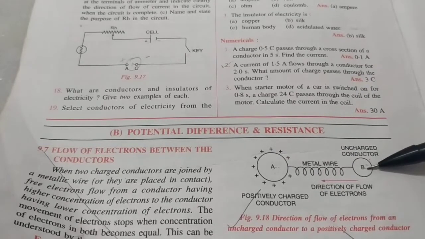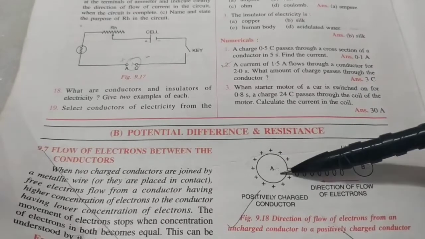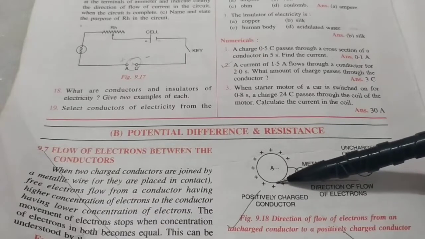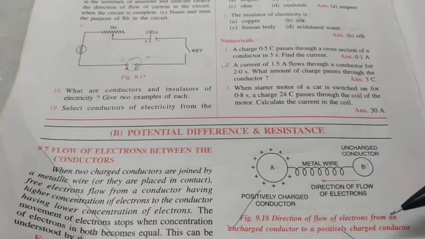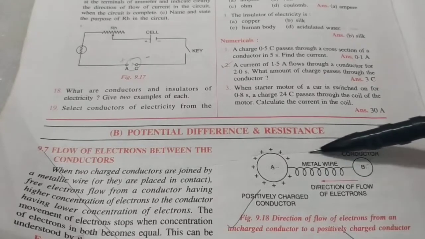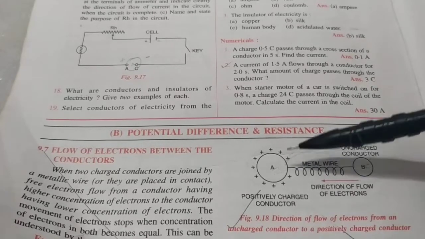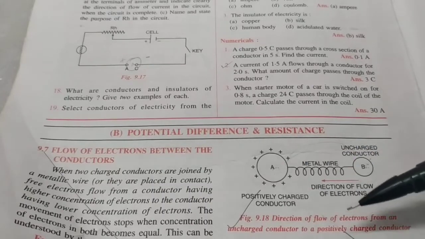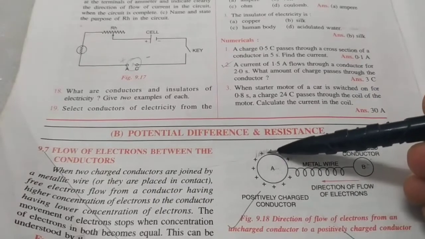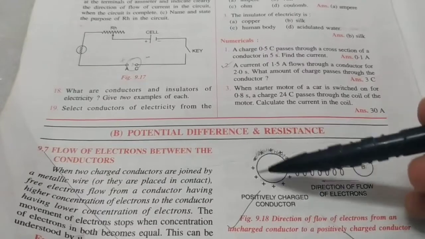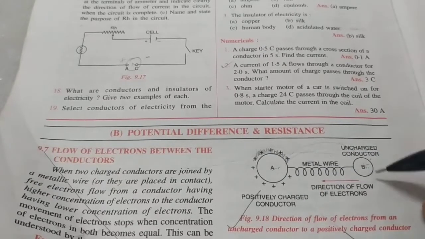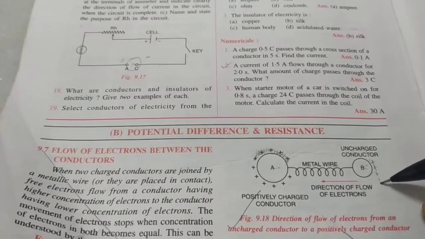It has no excess electrons. But because this has a deficiency of electrons, it feels compassionate towards it. And it will donate some of its electrons to A. This way, some of the positive charge here will be neutralized, so its positive charge will decrease. On the other hand, this will now become positively charged.